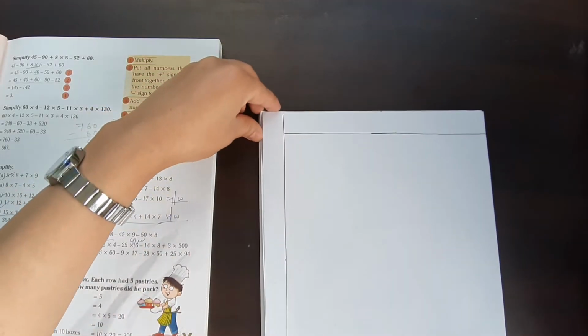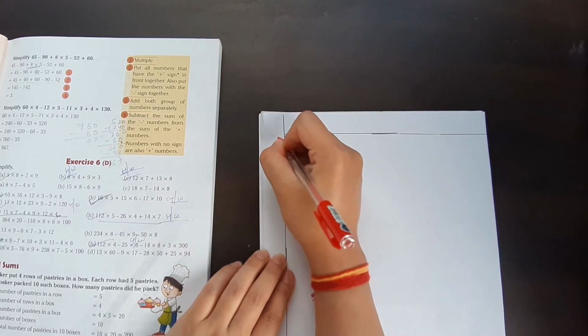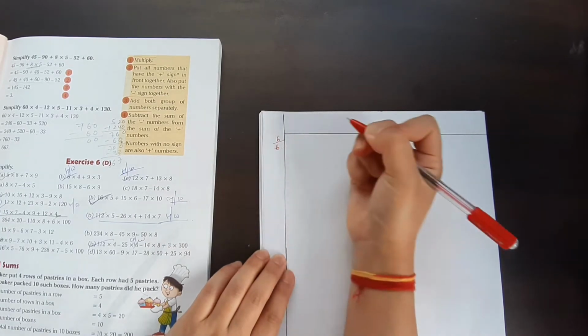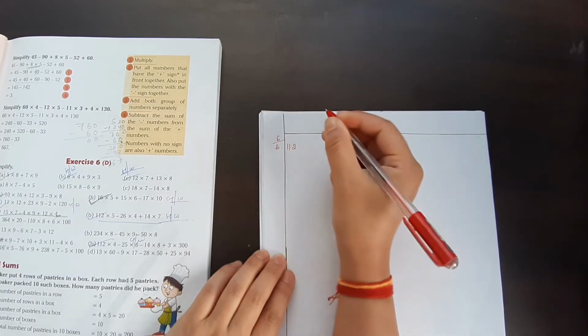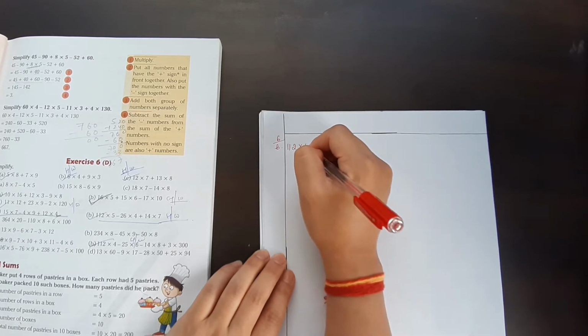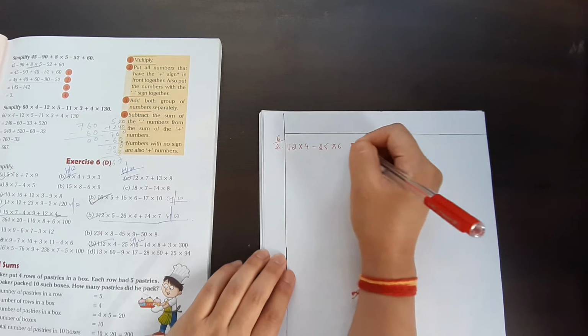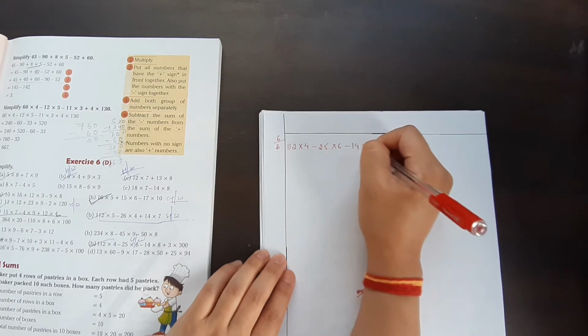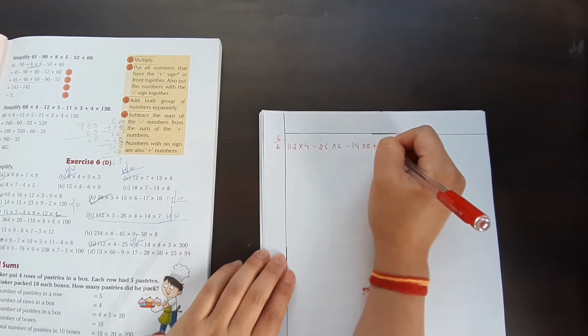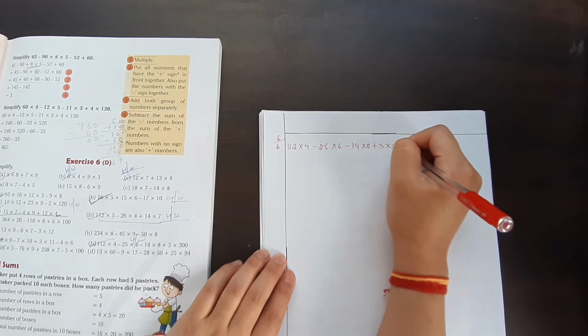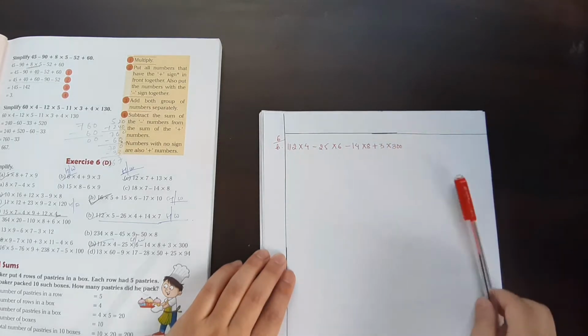First let me copy the question. 6B: 112 into 4 minus 25 into 6 minus 14 into 8 plus 3 into 300.